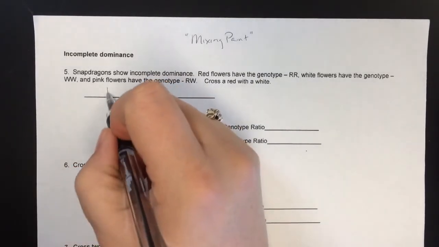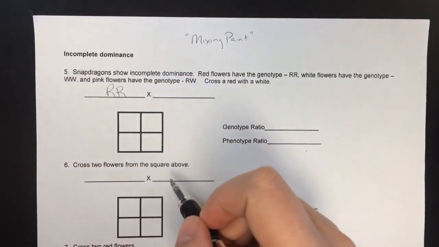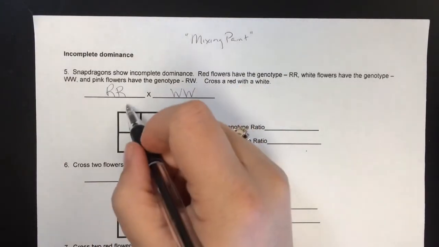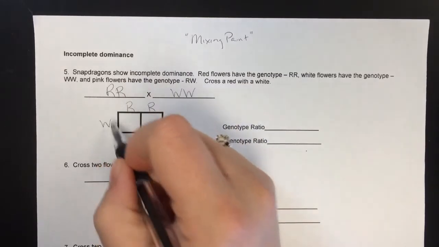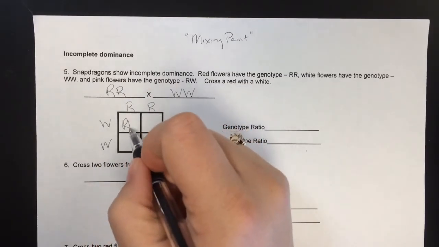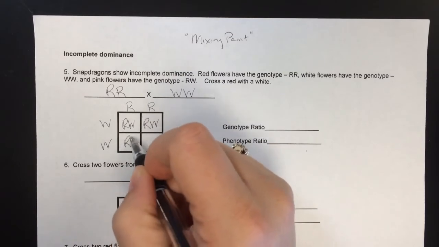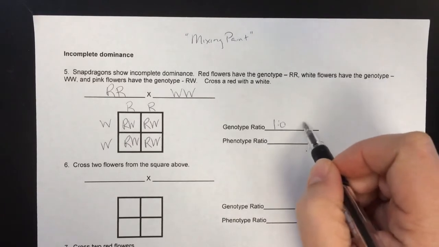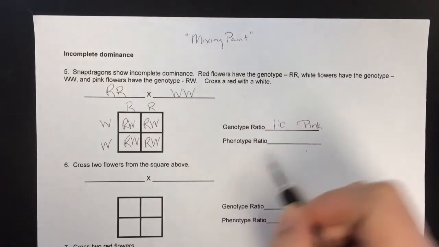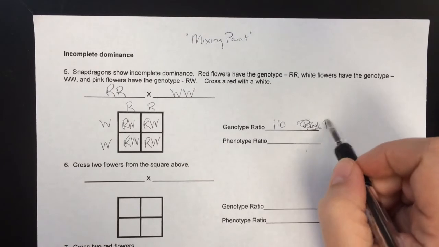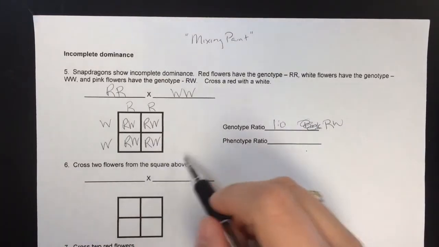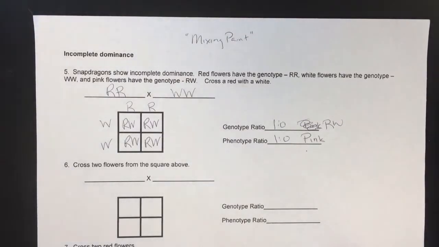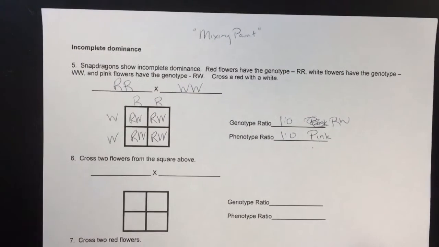And so the reds, again, are always going to be big R in incomplete dominance, and the whites will always be big W. And so in our Punnett square, we'd have our R's and our W's, and all of these offspring would be RW. So our genotype ratio would be 1 to 0 of pink. Oops, sorry, I got ahead of myself, of RW. And our phenotype would be 1 to 0 of our color, which is pink. And so other than that, you pretty much work it the same.